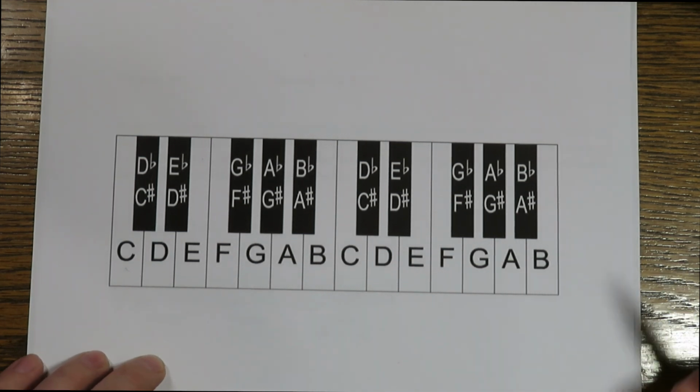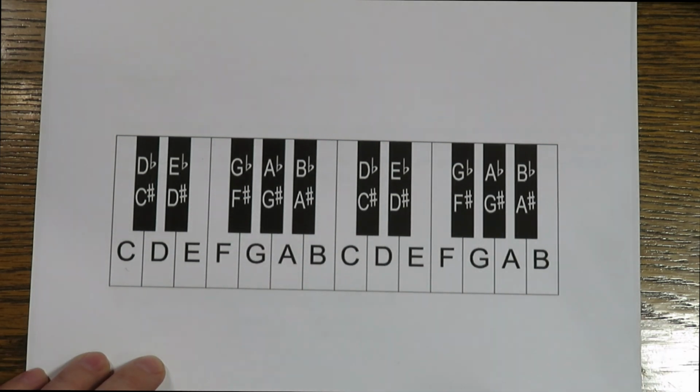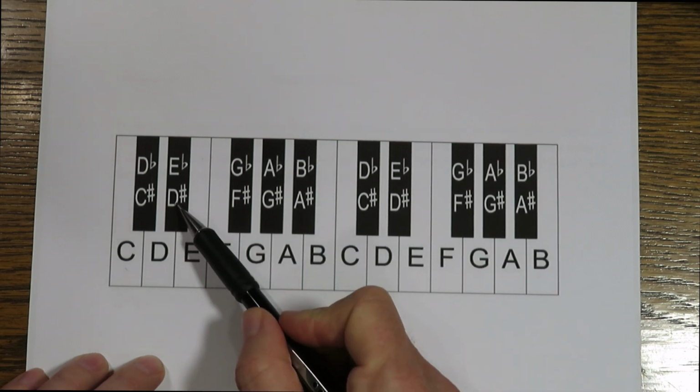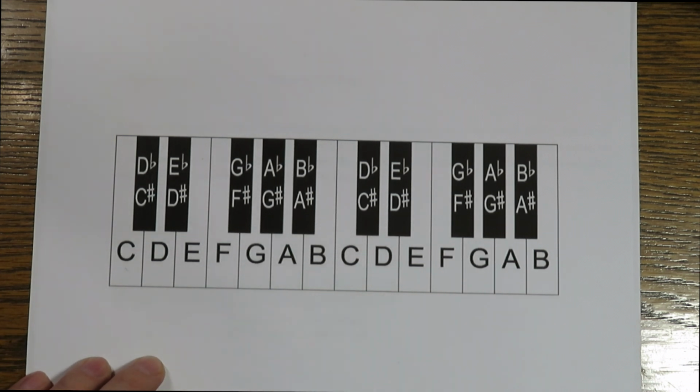Now the reason there's no D sharp major scale is because you cannot have double sharps in a key signature. See, watch. If we do our whole step, half step rule, go D sharp, our next note is not an F. It has to be some kind of E. It's got to go D, E, F, G, and so on, right?